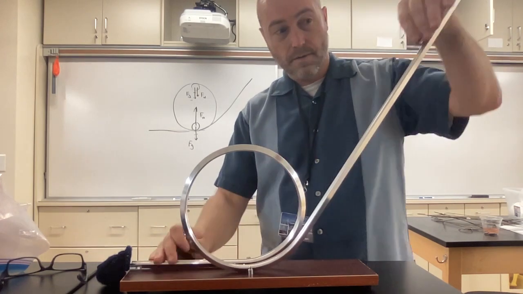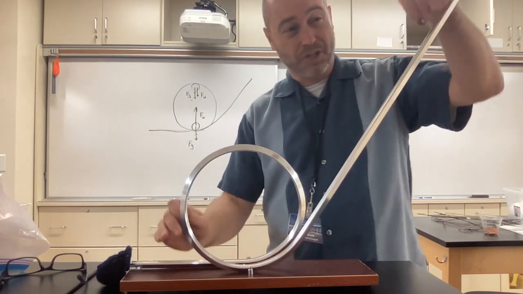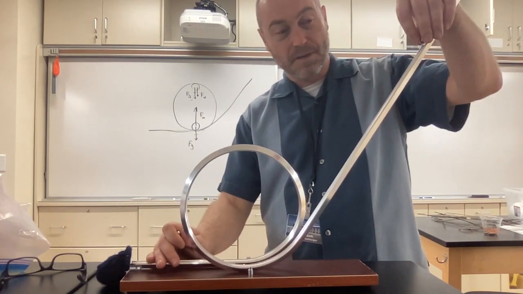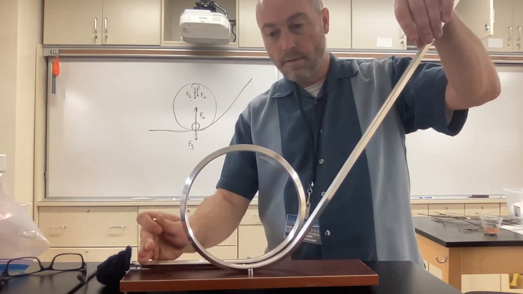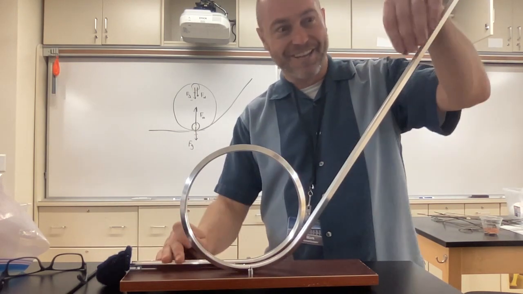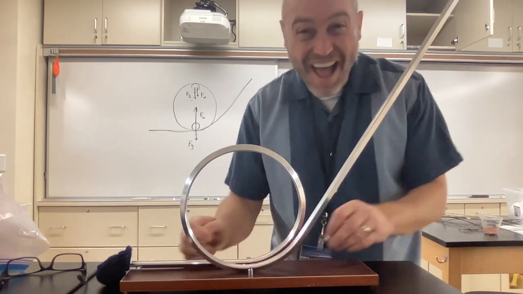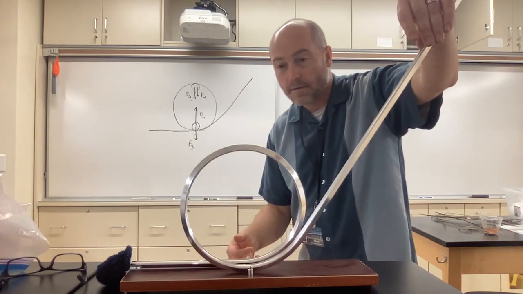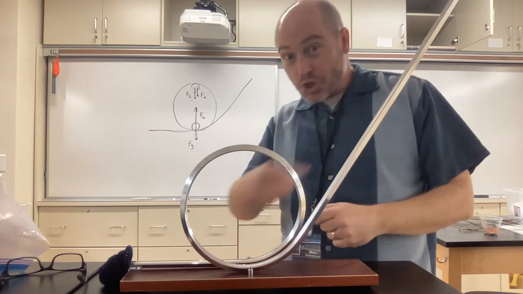Can you hear it? Can you hear what's happening at the top? You hear how the track is pushing less and less? And then, until I get to the minimum speed, oh, did you hear it? Oh, did you hear it? That's right, I didn't hear it either. You want to know why? Because when you're at the minimum speed, the track doesn't even push on the marble.